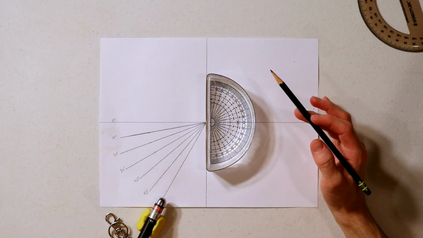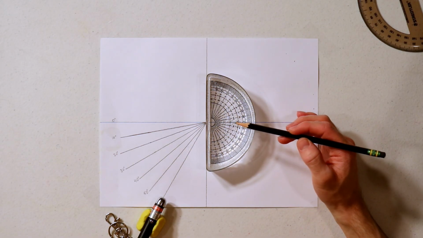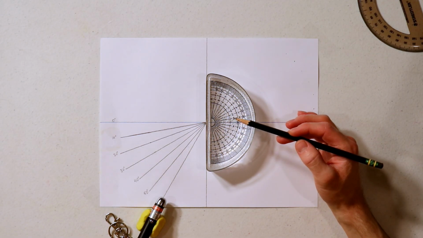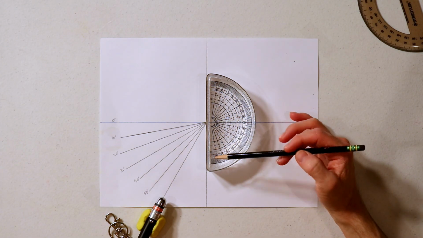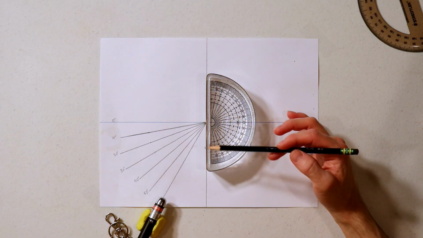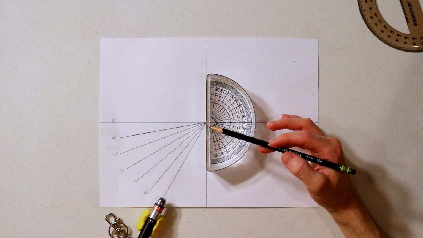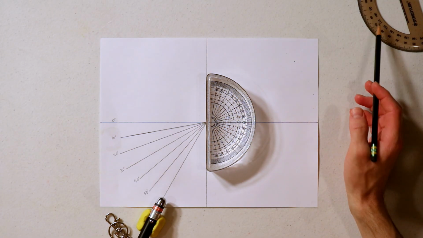At this point, you might be wondering why we can't just use the built-in protractor on the refraction dish to measure our angles. And the reason we can't is because, at least on this model, the 0-degree line doesn't line up with the edge of the dish, with the interface line. So it won't measure them correctly. Instead, we'll just have to use a regular protractor.